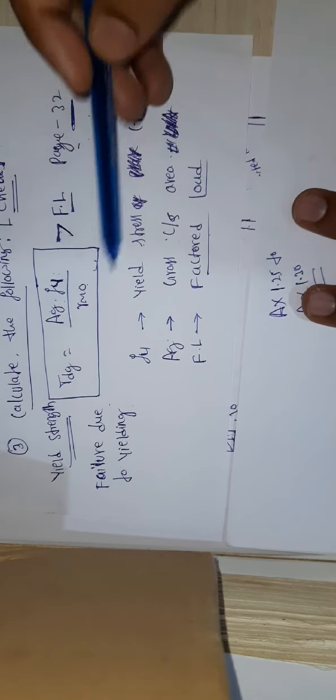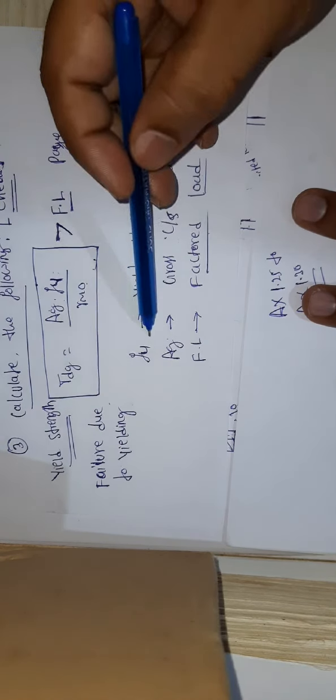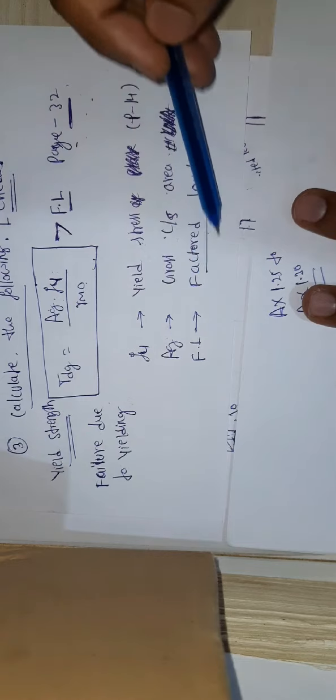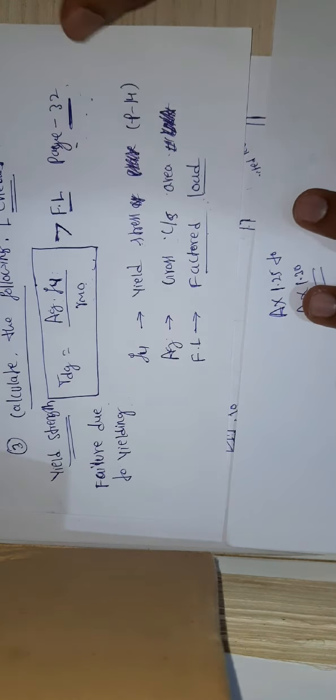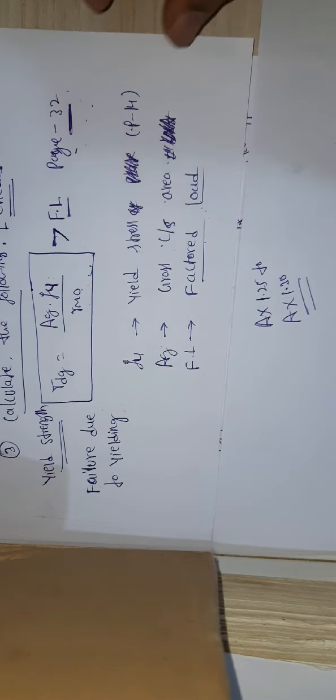Here Az is the cross-section area, Fy is the yield stress, and FL is the factored load. Gamma m0 is the partial safety factor. You already know this, the partial safety factors.